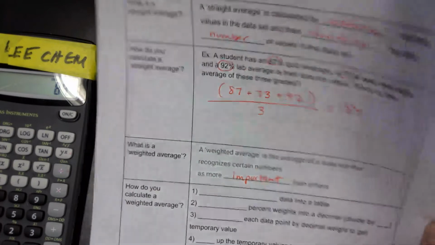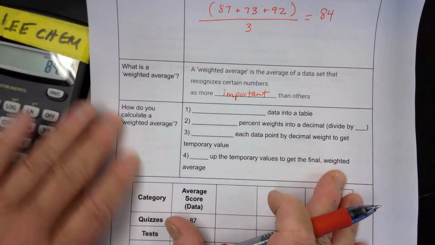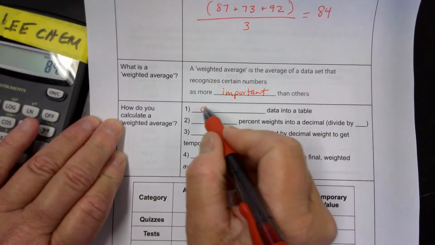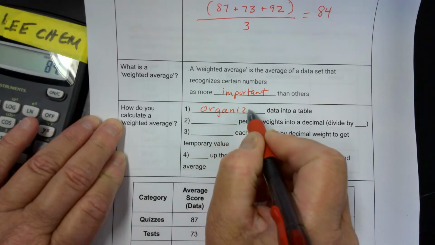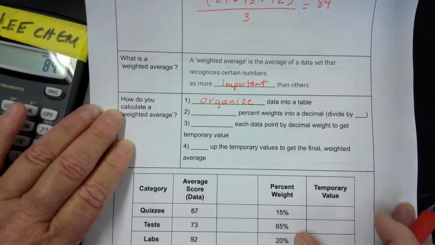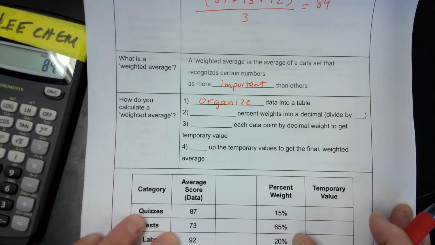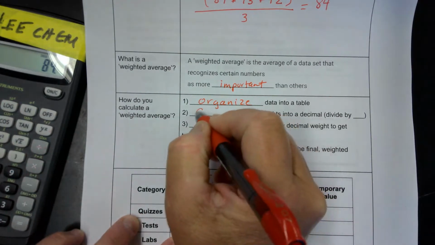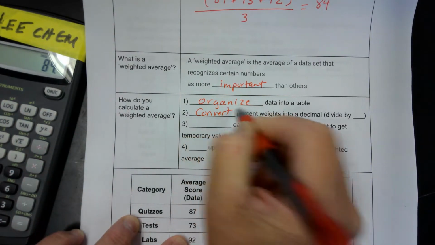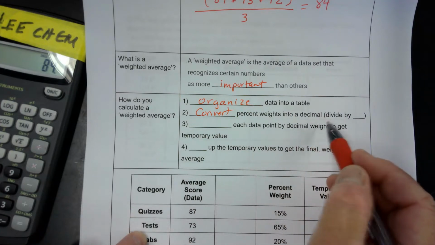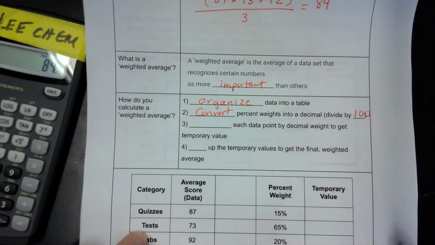So how we go about taking a weighted average is, the first thing we're going to do is organize the data into some sort of table or some sort of organized rows and columns. We are going to convert the percent weights into a decimal, and to do that we're going to divide by 100.